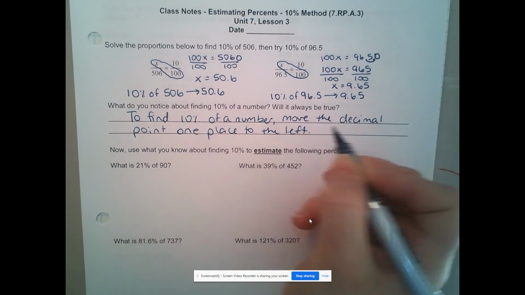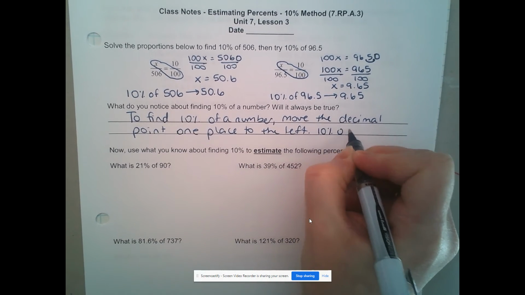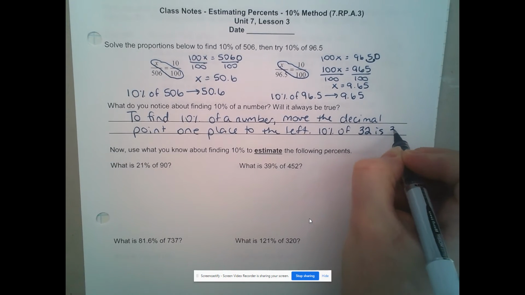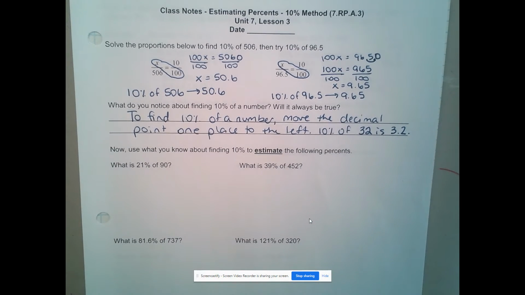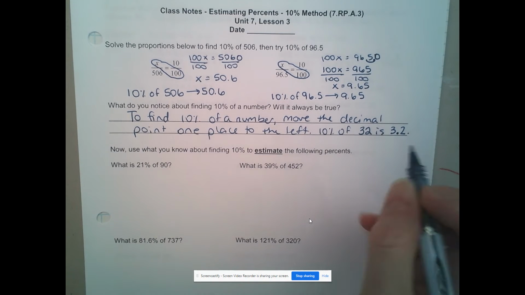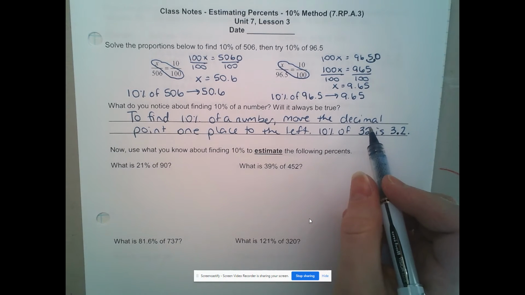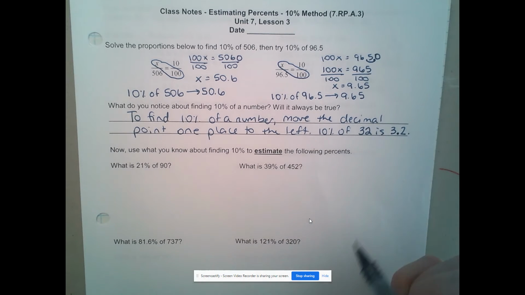For example, 10% of, let's say, 32 is 3.2. And that's really all we're saying here: if you want to find 10% of a number, you don't have to do all of the proportion work. You can simply move the decimal point one place to the left.